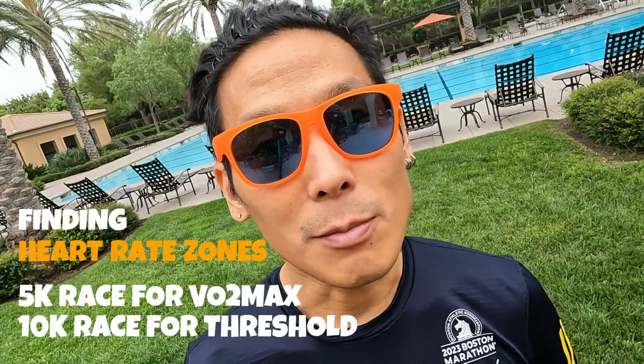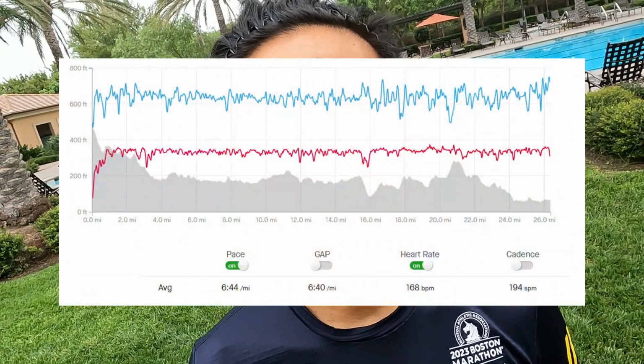And if I want to know my heart rate zone at marathon pace or marathon effort, then I'll take a look at the data from a recent race. Then I can see the range of my heart rate zone. So I know that my heart rate for a marathon at the Boston Marathon last year was between 165 and 171.